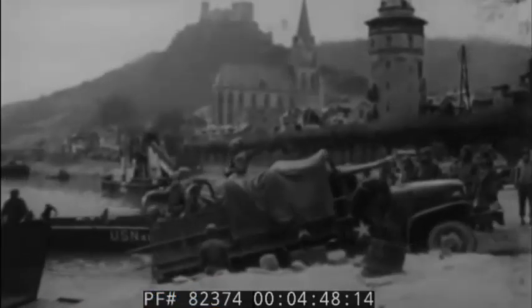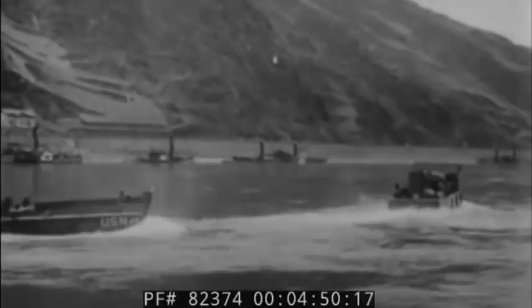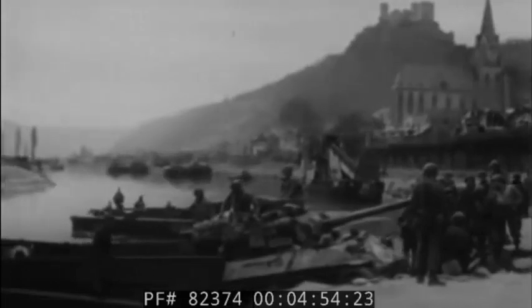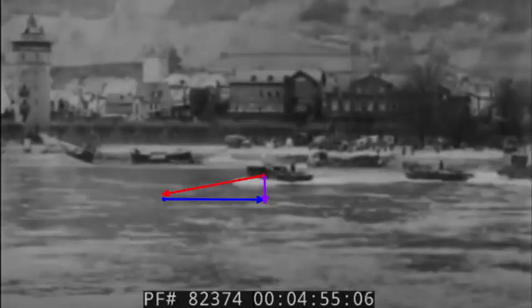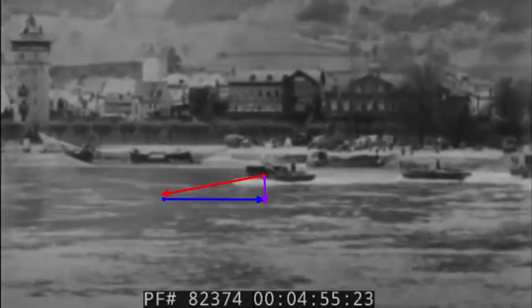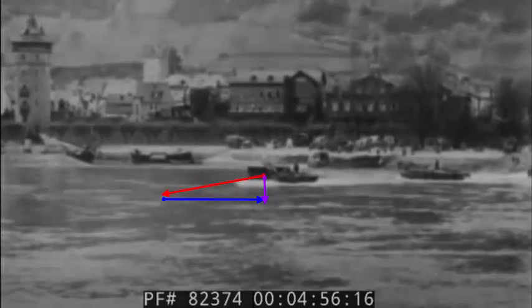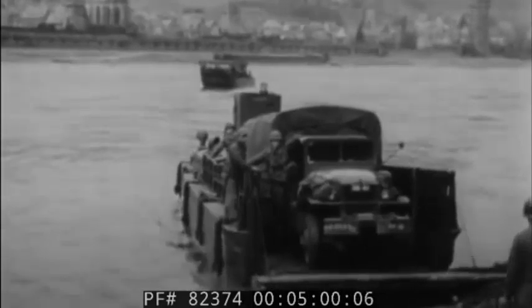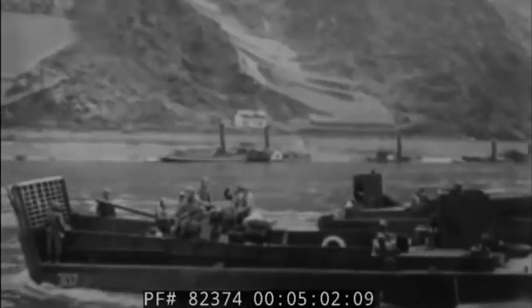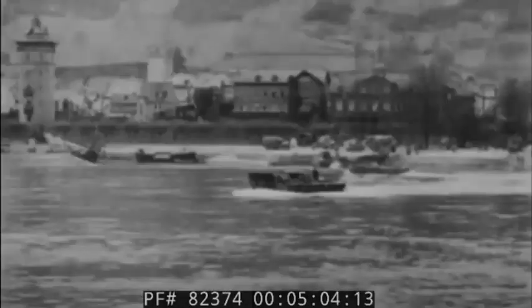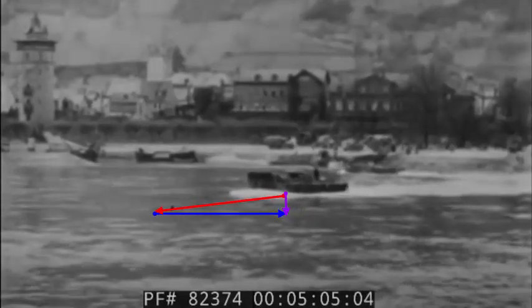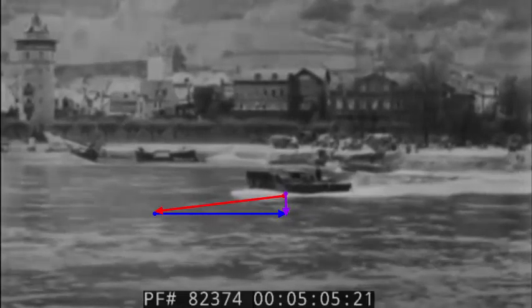Instead of operating through surf, maneuver their craft to and from landing spots in currents ranging from 6 to 10 knots. Infantrymen, engineers, and seamen working in close harmony clearly showed the excellent results of their joint training. The unified action resulted in one of the smoothest river crossings in the Continental Campaign.